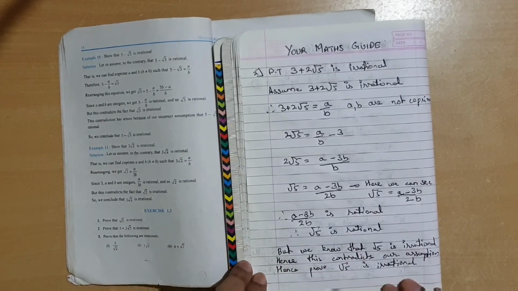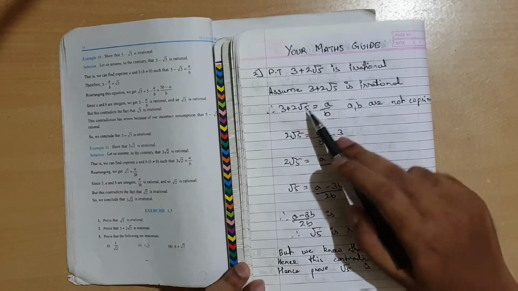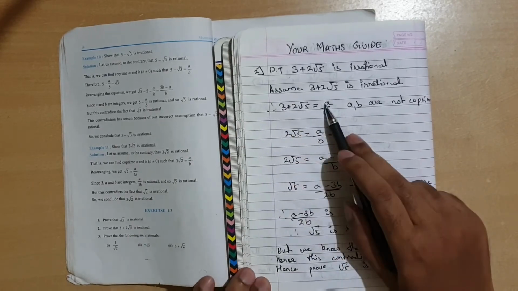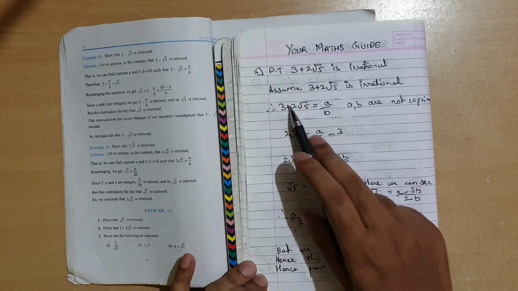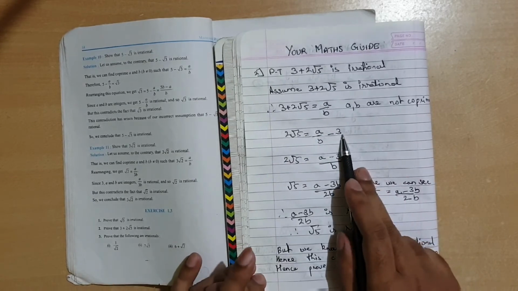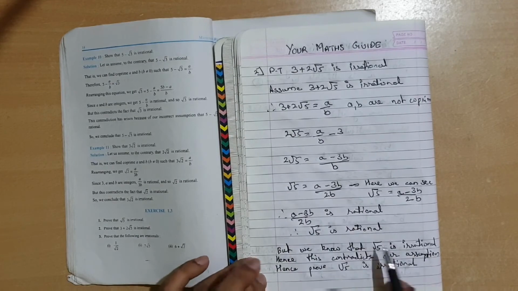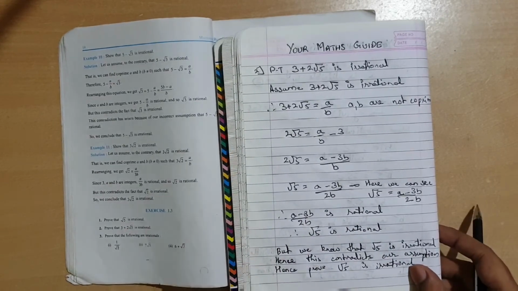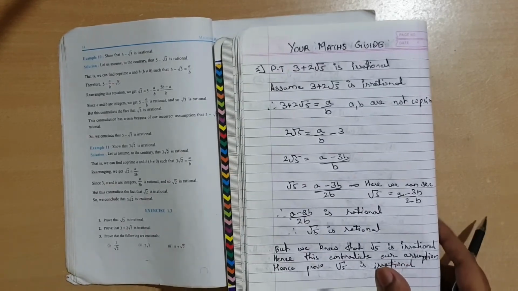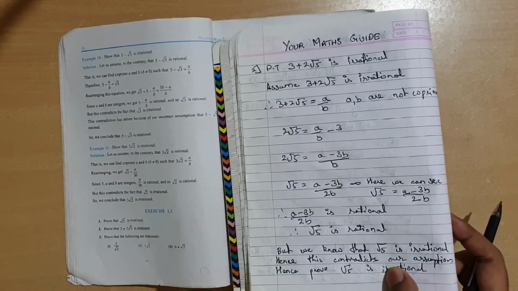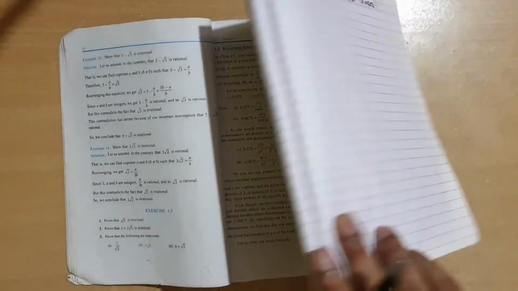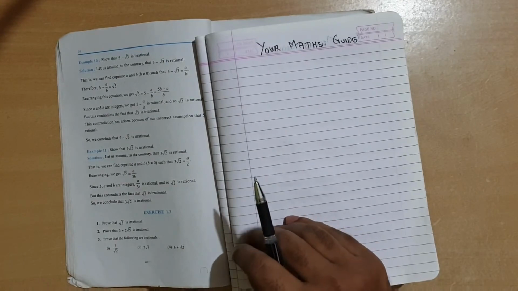See, this is very easy. You just have to write 3 plus 2 root 5 equal to a by b. Send this 3 on the other side. Take the LCM. Send this 2 on the other side. And just write a few statements. It is as easy as that. Okay. So now let us move on to our third question.